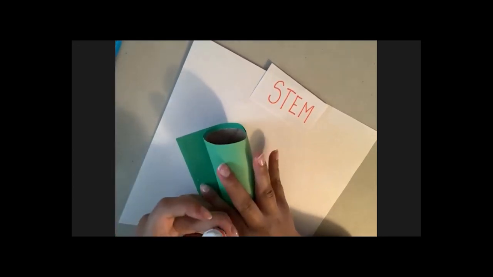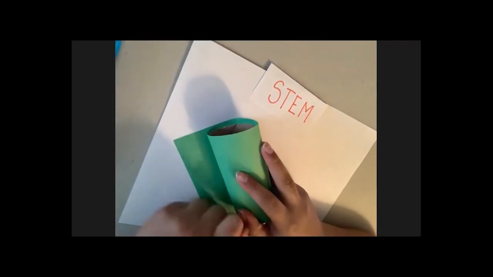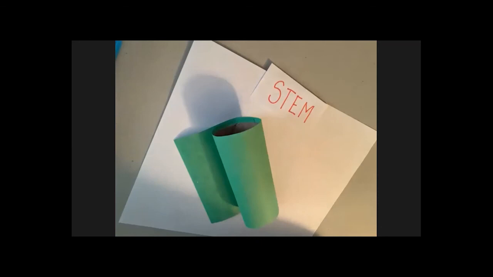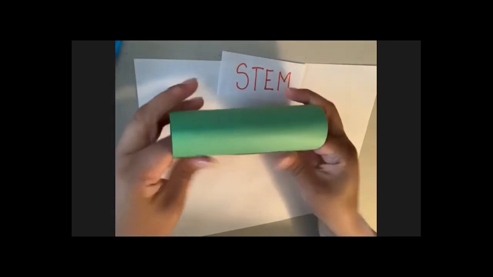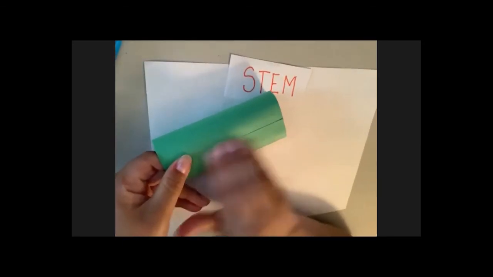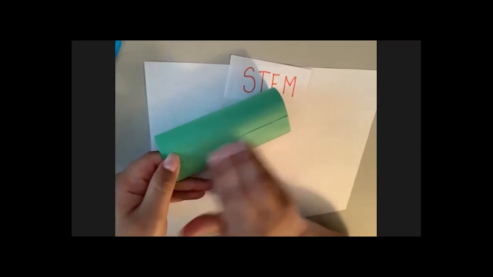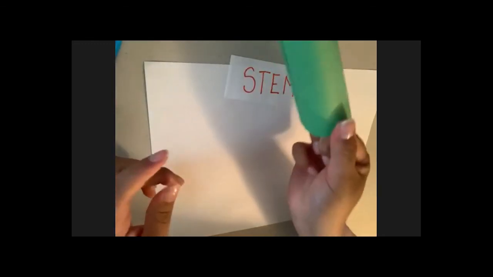For the last part, the end, please add a little bit more glue because we want to make sure that it sticks together because it's the end of your roll. Perfect. Again, press lightly to the end. Let's just press. Moving the whole camera. Perfect. So see, this one glued perfectly.